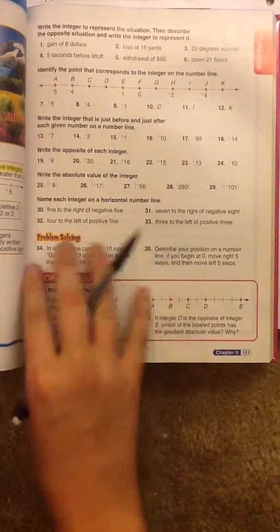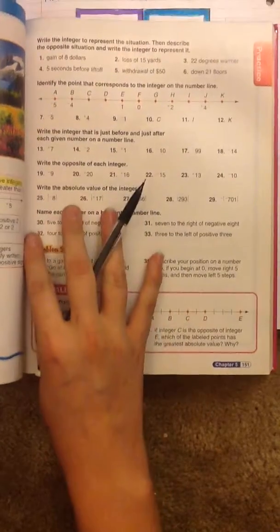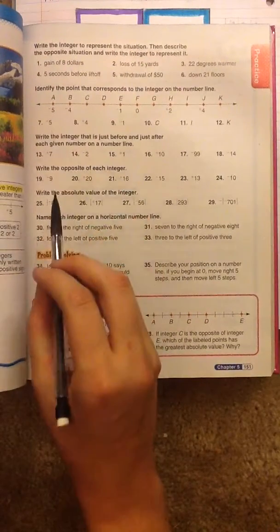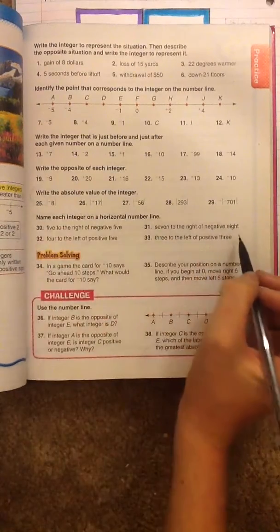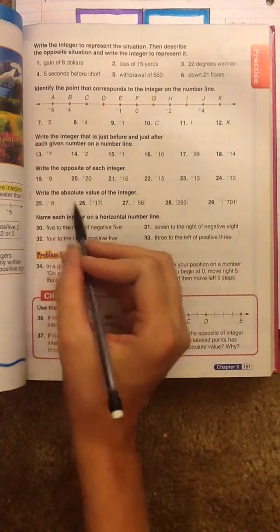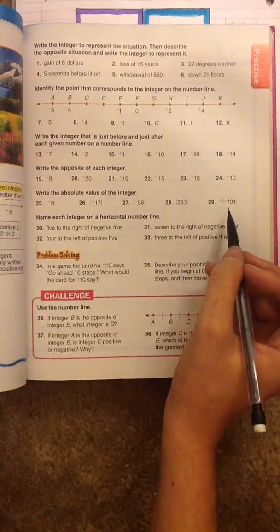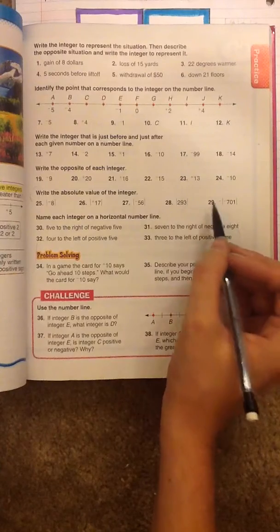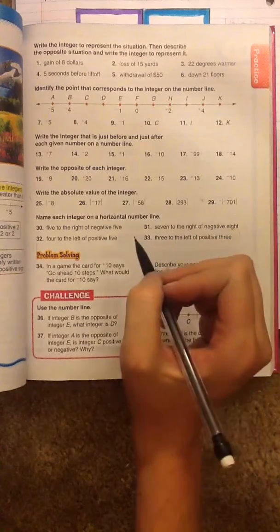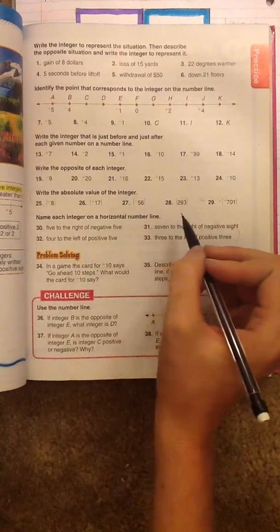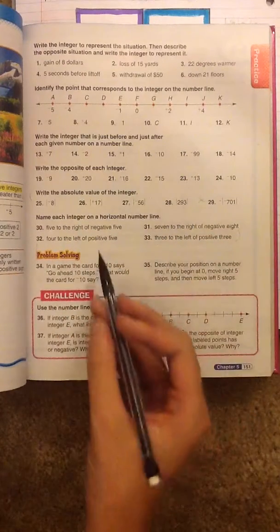So on page 151, the front of the sheet, the review problems will be 25 to 33. So this section. 25, it's just finding the absolute value of these numbers. 29 is, again, one of those tricky ones that I might use for a bonus. The rest of these four are fair game for a quiz.